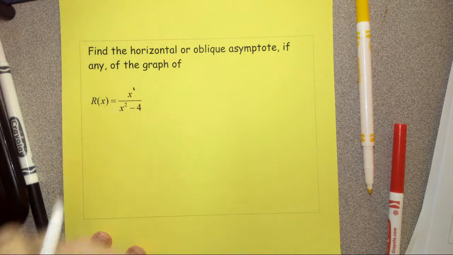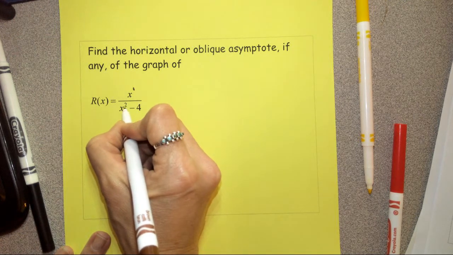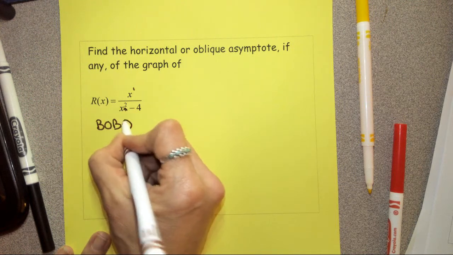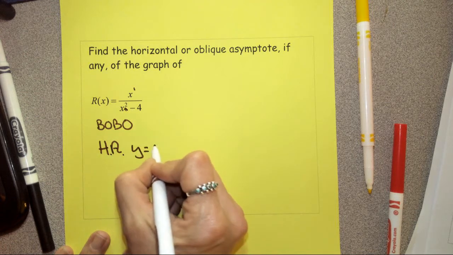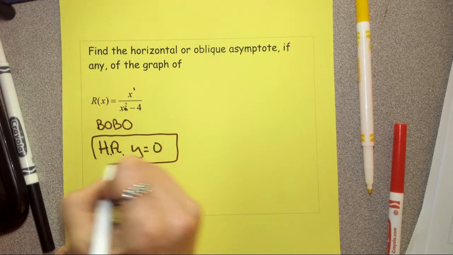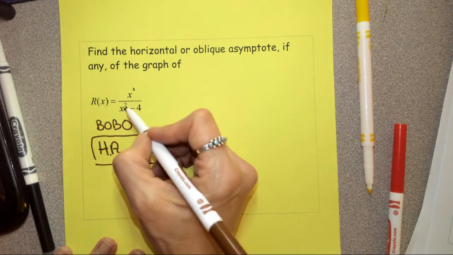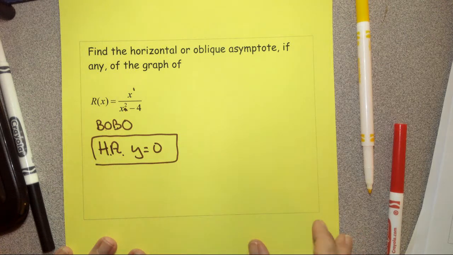So up top I have an x to the first. On the bottom I have an x to the second. Are my exponents bigger on top, bigger on bottom, or are they the same? Well, hopefully you'll say that they're bigger on bottom. So bigger on bottom, that's a BOBO, which means it's a horizontal asymptote at y equals 0. And you're done. So I hope you get a lot of these in your homework because that's how easy it is. If your exponents are bigger on the bottom, it's horizontal at y equals 0.